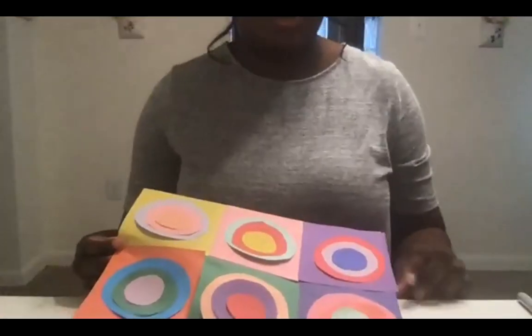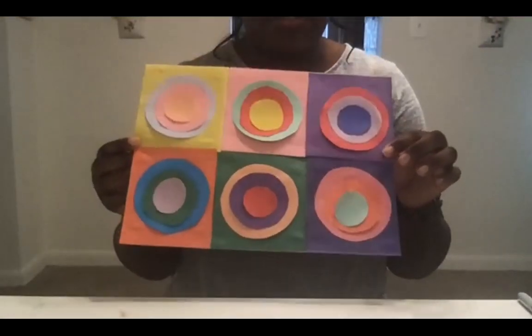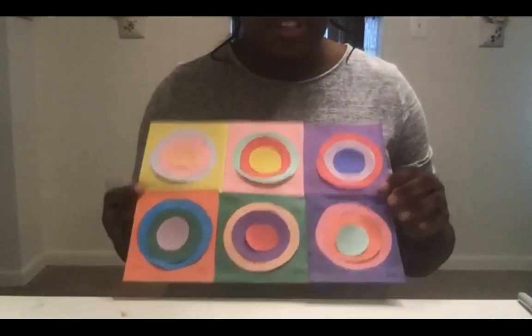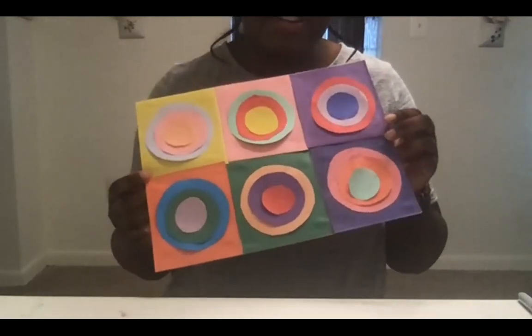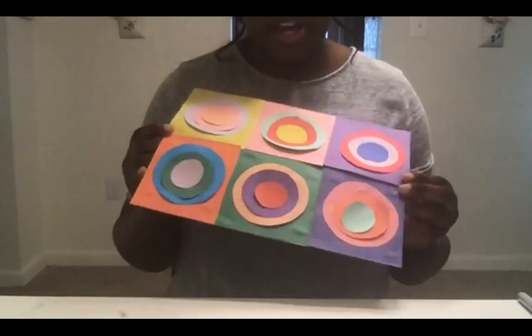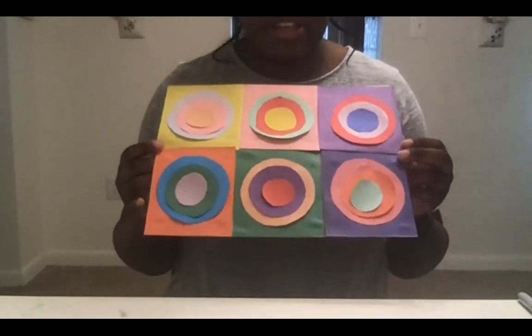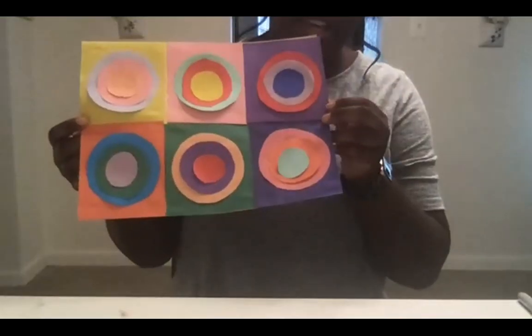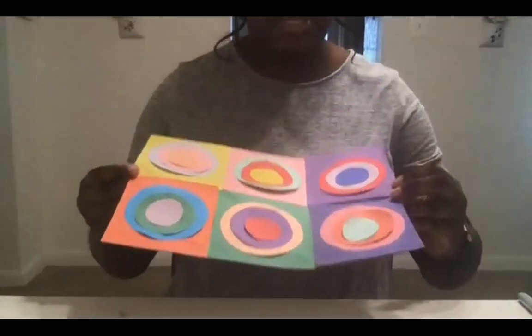But you should have, my computer, you should have this as your finished project. You can see all the different circles and layers, the shapes of the squares, the lines, and your abstract art project will be complete. So after you let it dry, you can take your marker, your pen, your crayon, and sign your name as the artist who made this project.